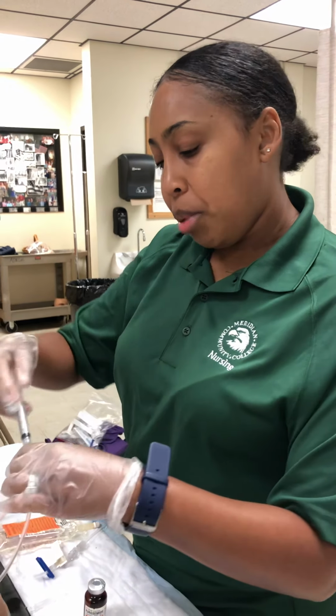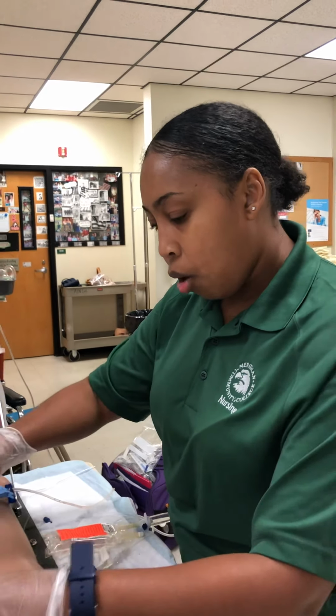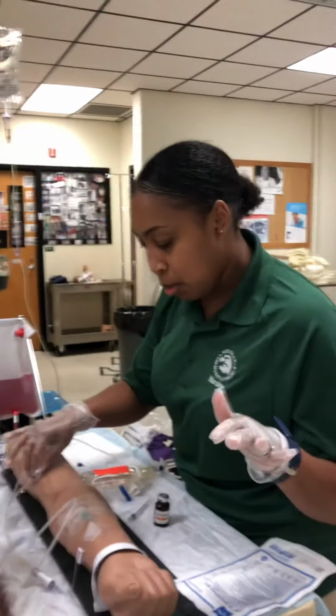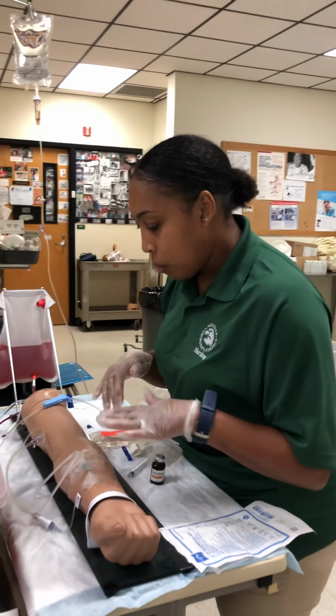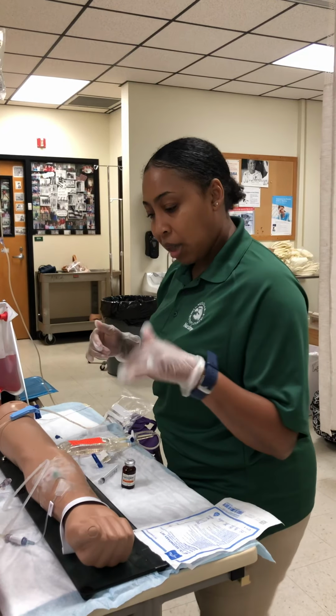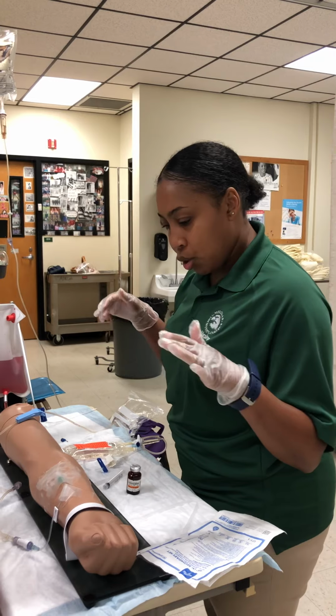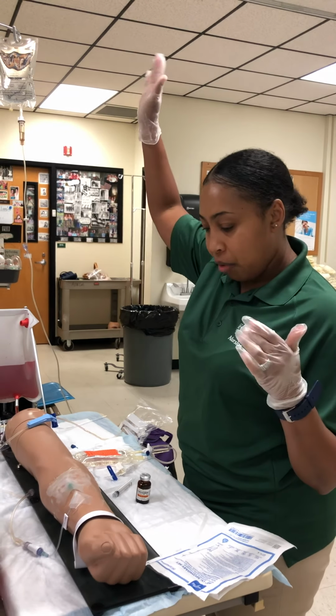Okay, so now we're going to unpinch. We'll discard our syringe. We'll be monitoring our patient for any signs and symptoms of adverse reactions when giving it. We're going to ask our patient how they tolerate it. We'll sign, we'll document. Now we're going to get ready to proceed with our IV Piggyback.